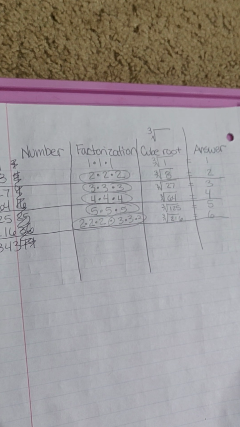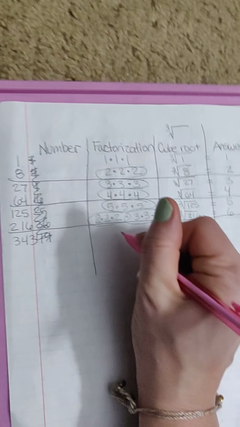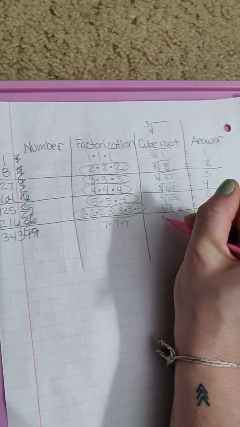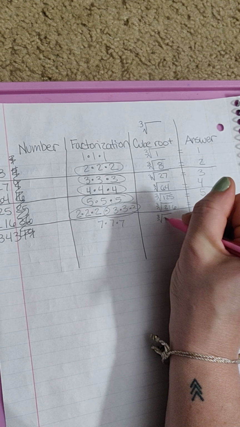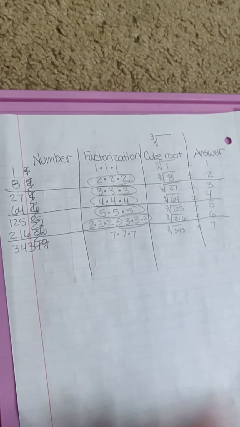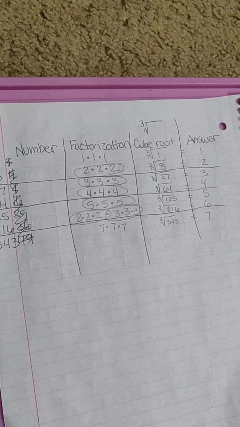All right. Last one, 343. 7 times 7 times 7, and that's the cubed root of 343. And so we've got 7. All right.